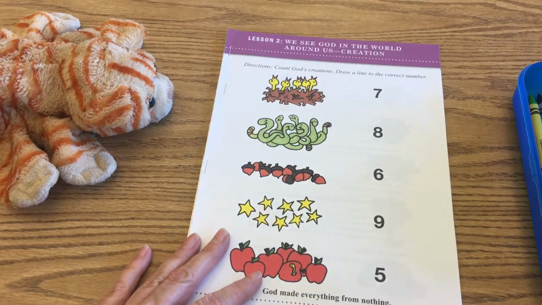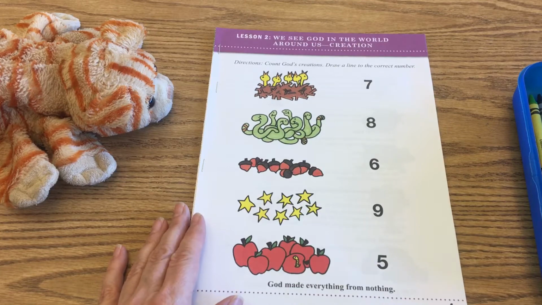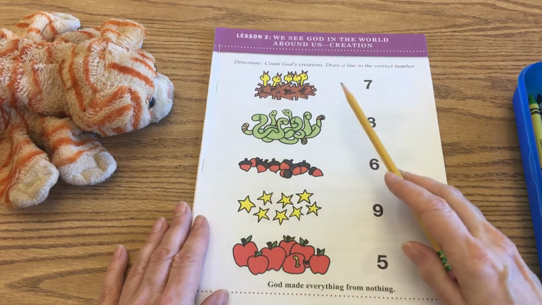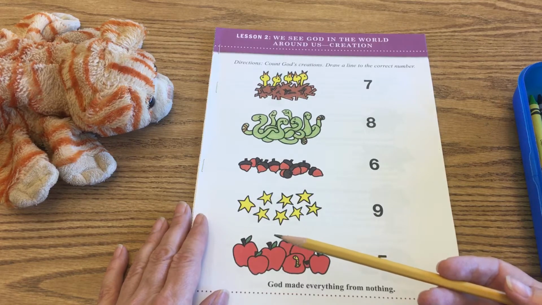We just read about the story of creation. And the one thing that we get to focus on this year is animals and where they live, which is another word for habitat, and what kind of foods that they eat. So that was part of creation. So right here, what we're going to do on this page is we're going to count God's creations and draw a line to the correct number.